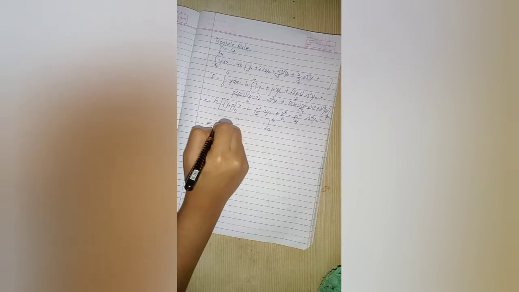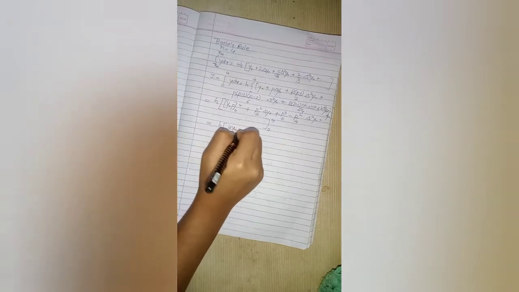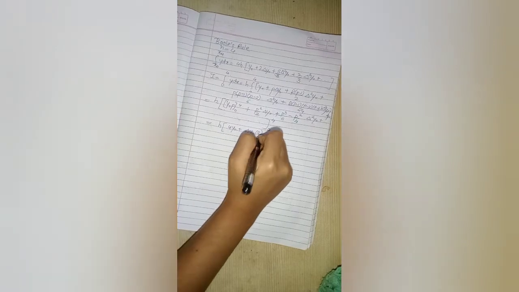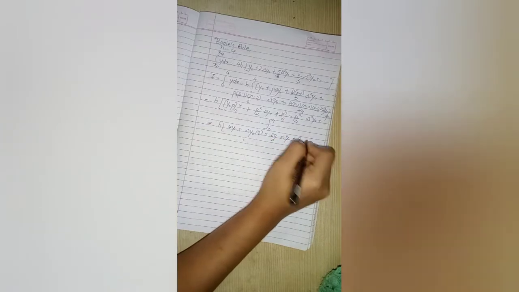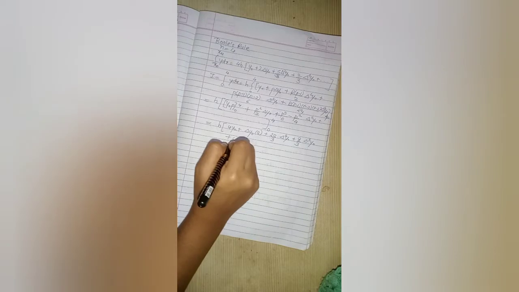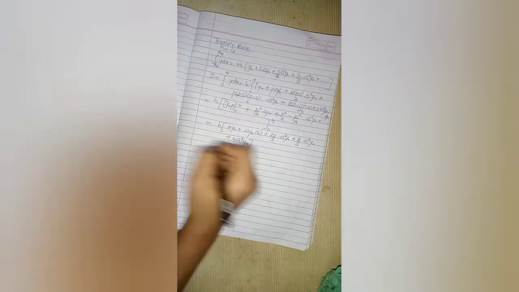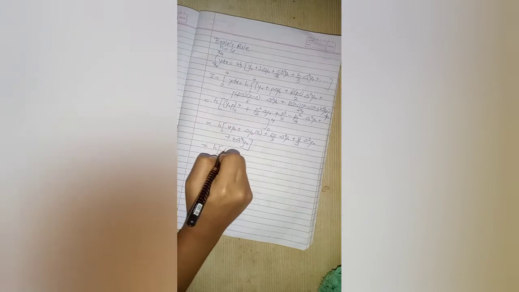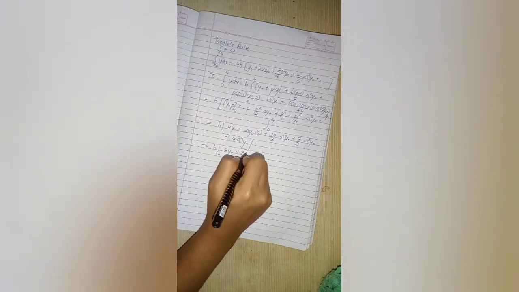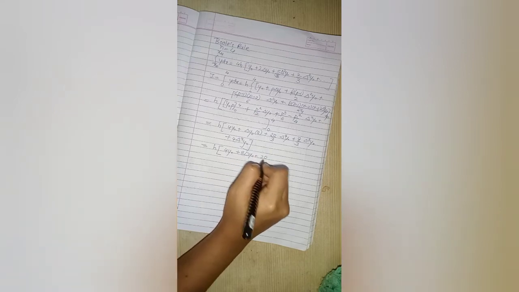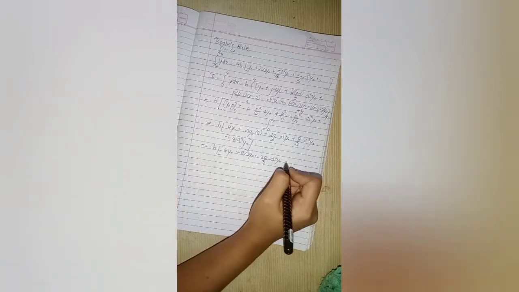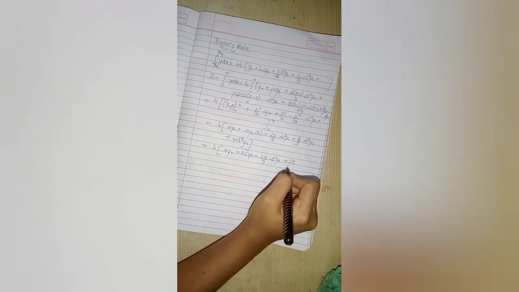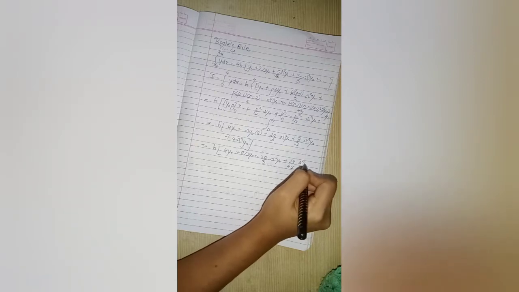After substituting the values from 0 to 4, you will get h constant into 4 y0 plus 8 delta y0 plus 20 upon 3 delta square y0 plus 8 upon 3 delta cube y0 plus 14 upon 45 delta raised to 4 y0.